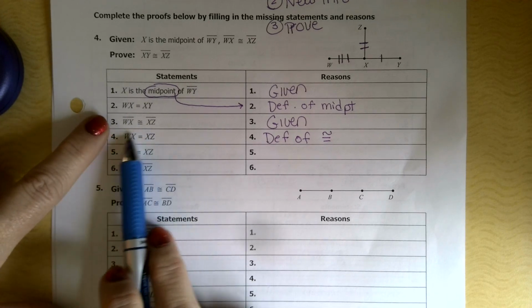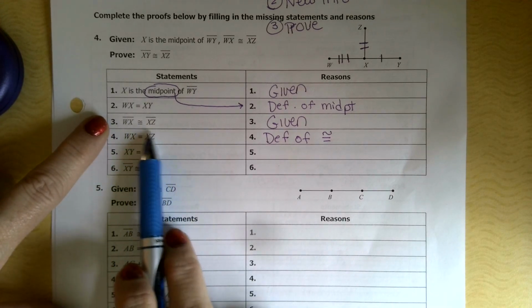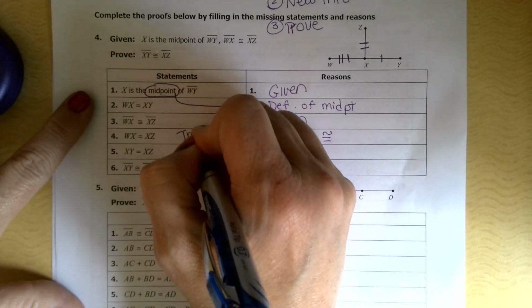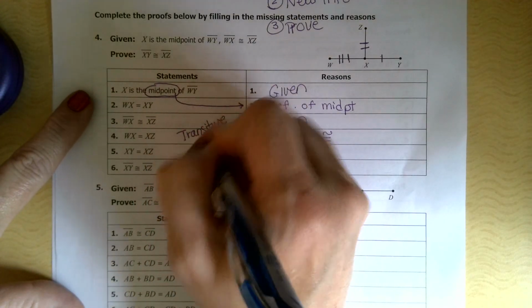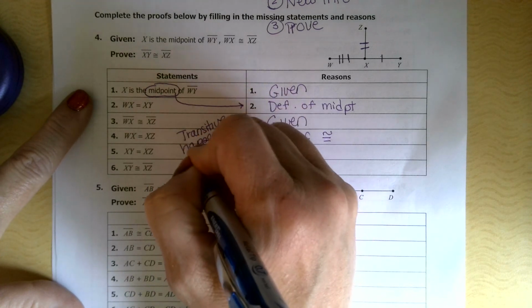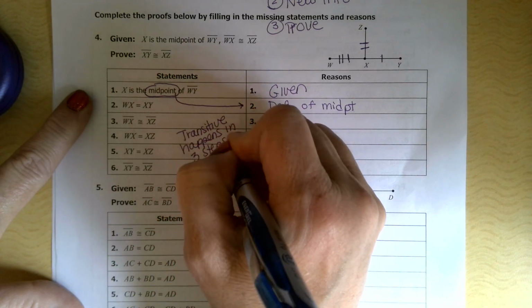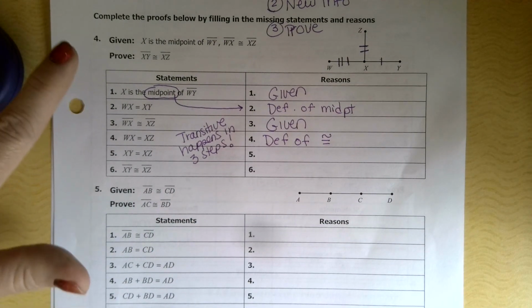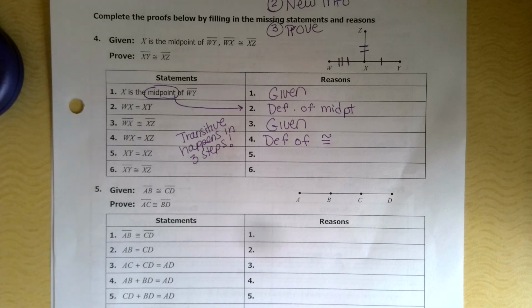Now, when things start changing, we have to look, because I'm going to tell you transitive happens in 3 steps, usually. I have to say, sometimes I tell you it happens this way, and then we'll come to a proof where it's completely different.